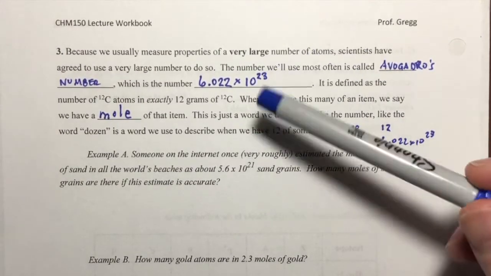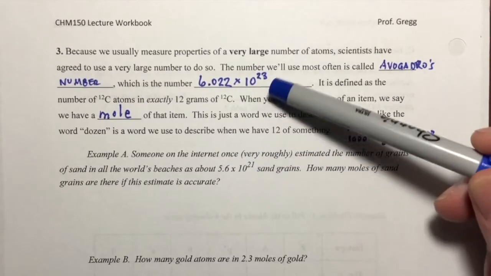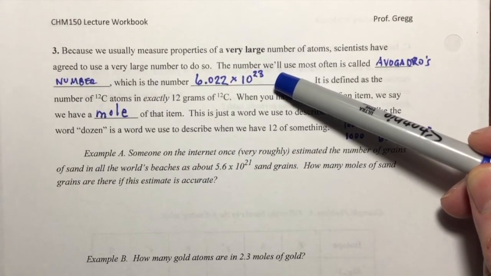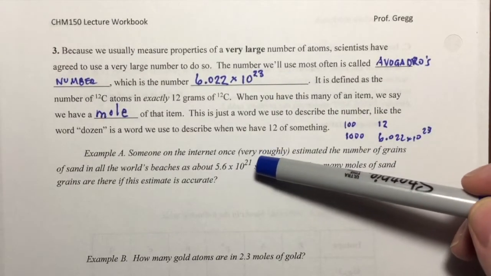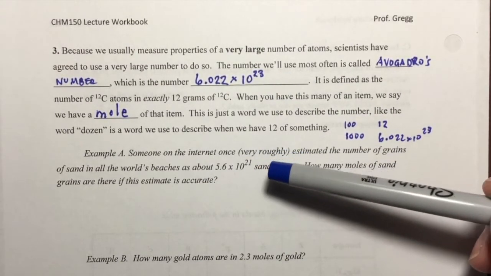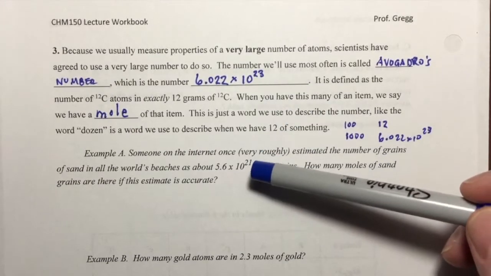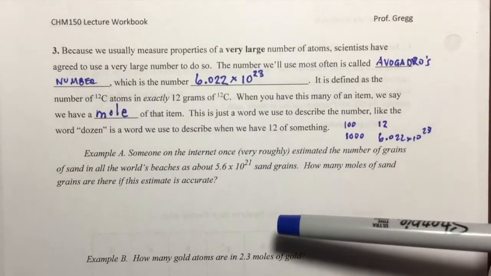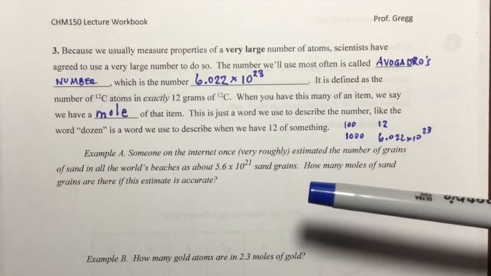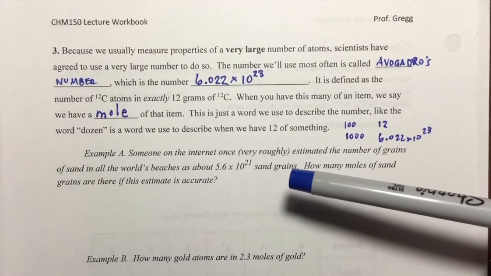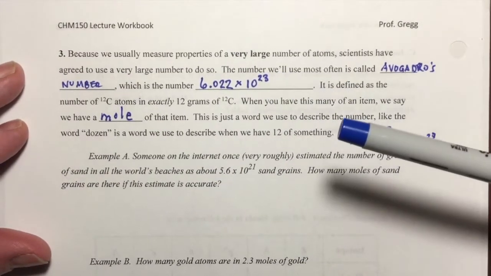I'd like to point out right away that this number is smaller than Avogadro's number. So, based on this rough estimate, there aren't even an Avogadro's number, there aren't even a mole of sand grains on all of the beaches in the world. So that's how unfathomably large a number we're talking about here.